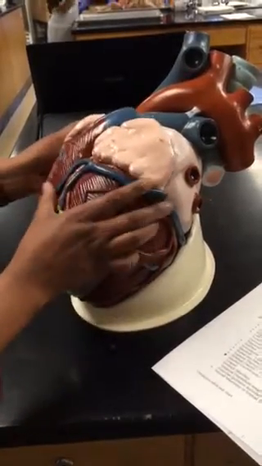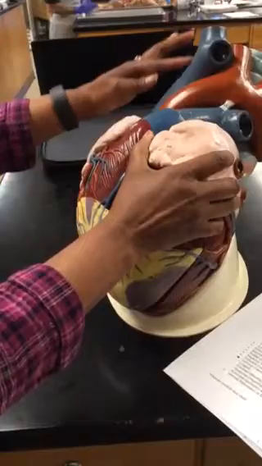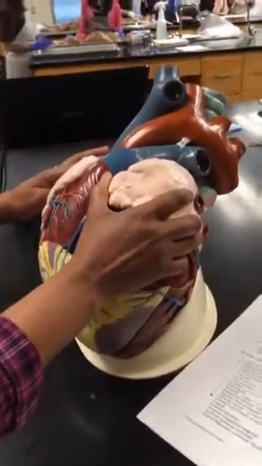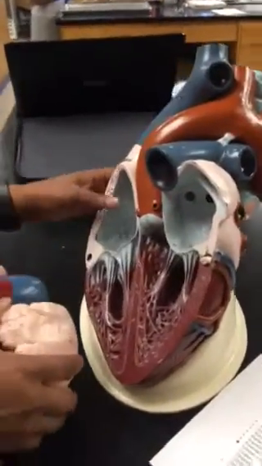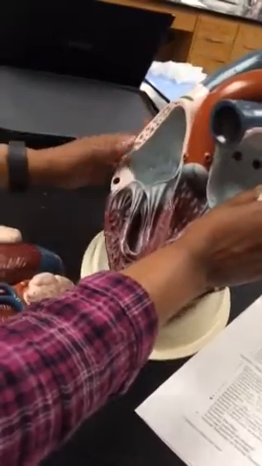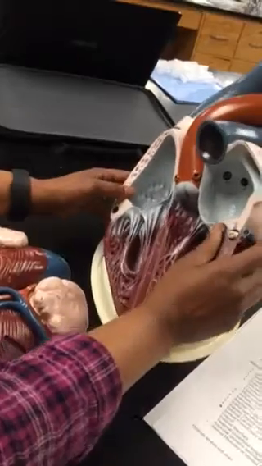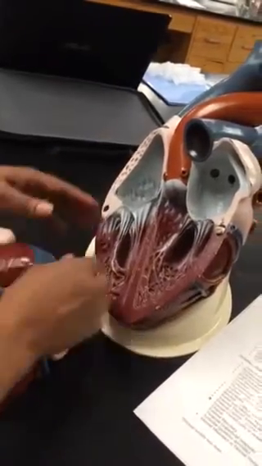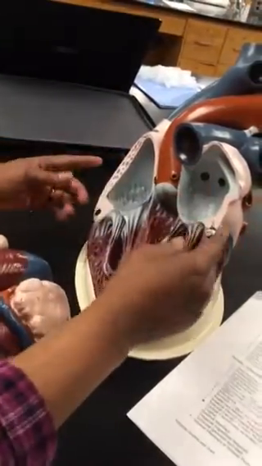Inside, this is the superior vena cava, which brings blood to the right atria. We also have the inferior vena cava, bringing blood to the right atria. Okay, so inside are these four chambers. The upper chambers are the receiving chambers.